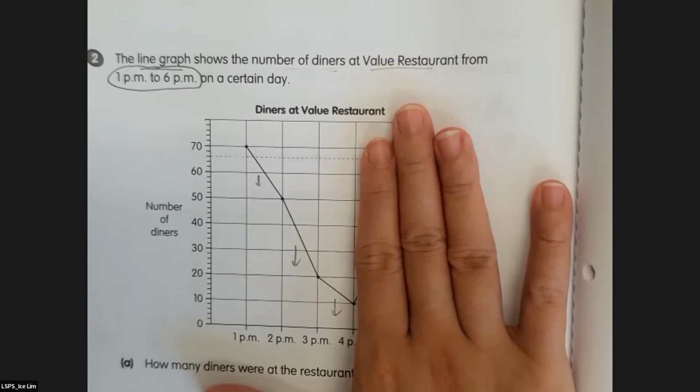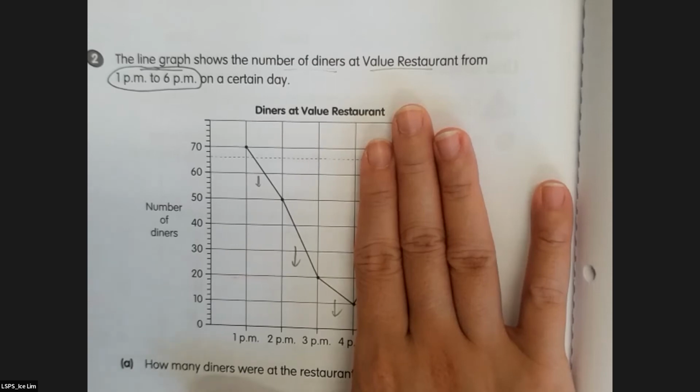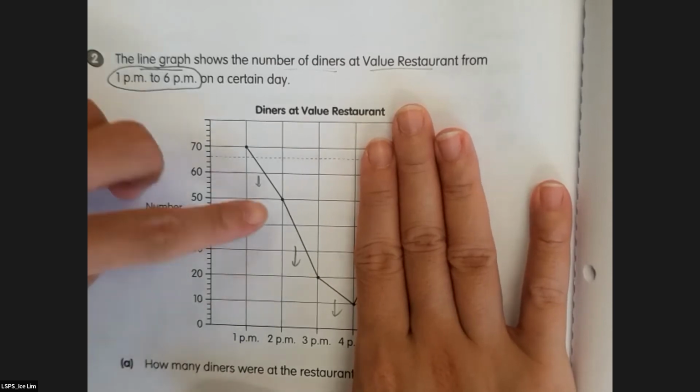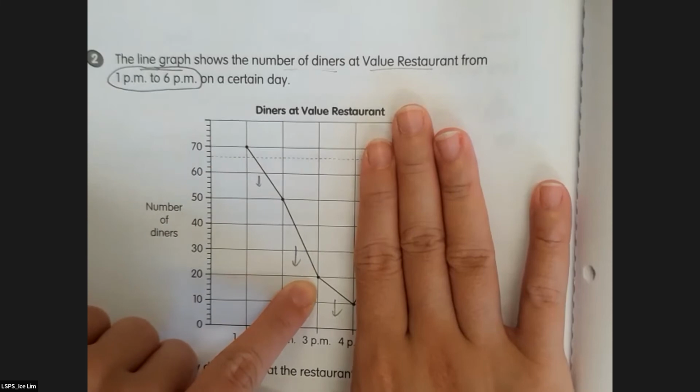If you think it's 1 to 2, you raise your hand. Which part drops very fast? Is it from 1 to 2? If you think it's 2 to 3? 3 to 4? Okay, so the answer is indeed 2 to 3. Can you see? Drop very fast.